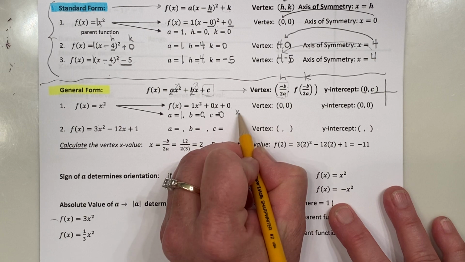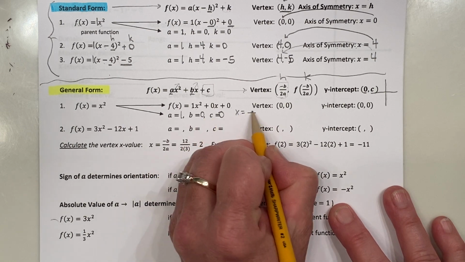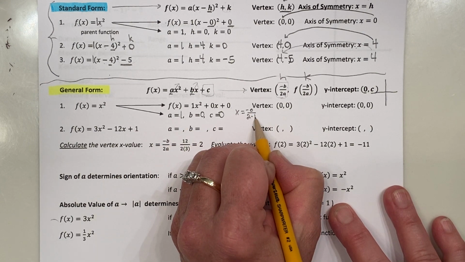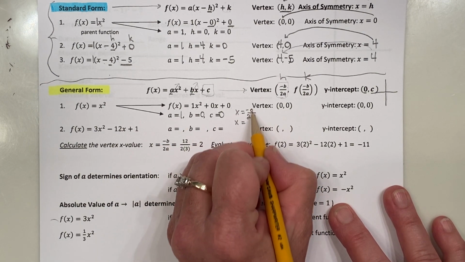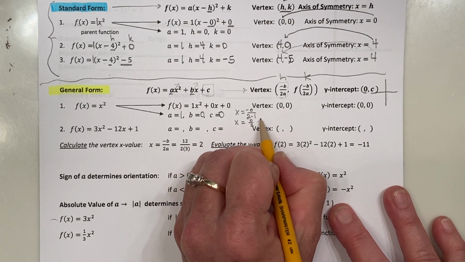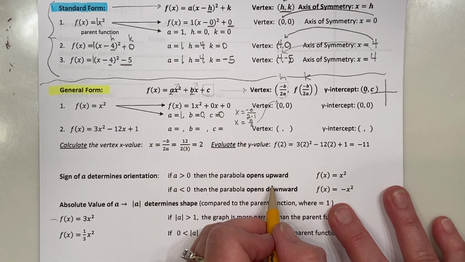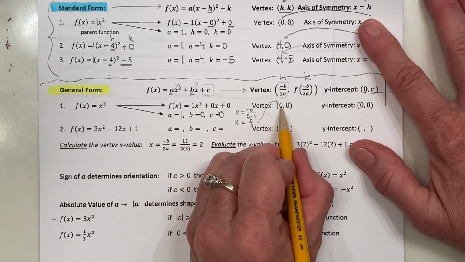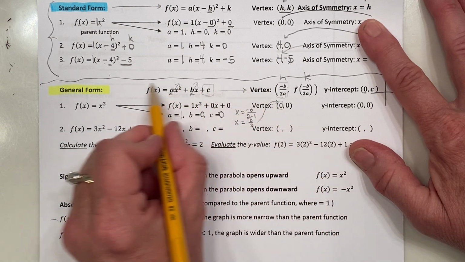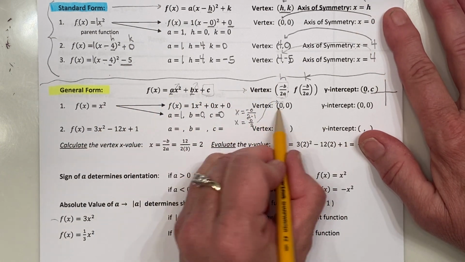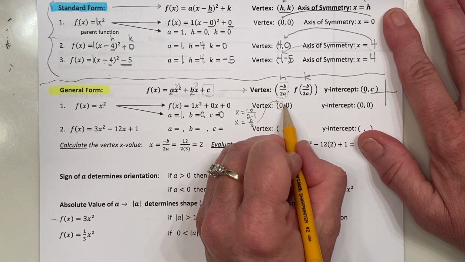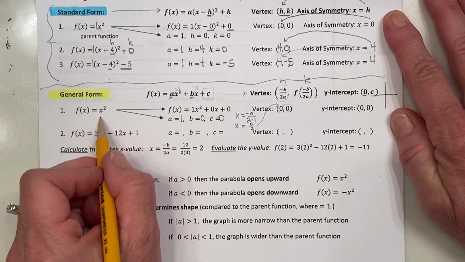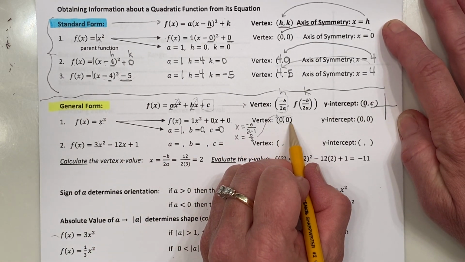Let's think about what that would be. Well, the x-coordinate is equal to the opposite of 0 divided by 2 times a, or 1. Well, x equals 0 over 2, and 0 over 2 is just 0. Now to get this k-coordinate, or y-coordinate, I'm going to take that 0 that I found, go back to the equation and plug in that x, and the result would be another 0. So the vertex for the parent function should be 0, 0.